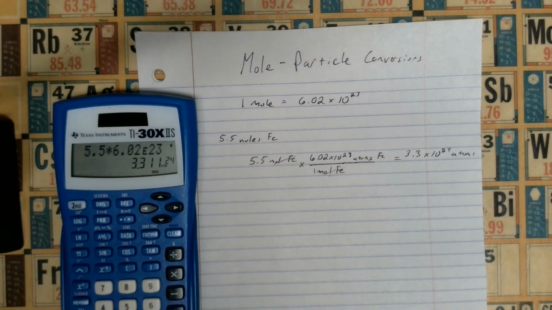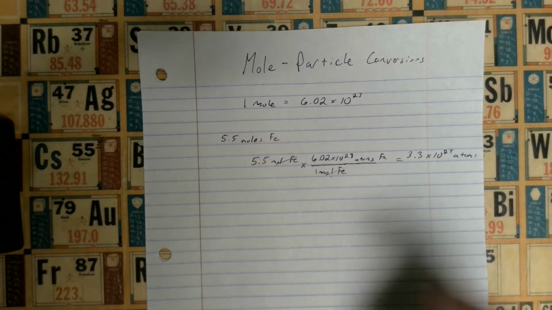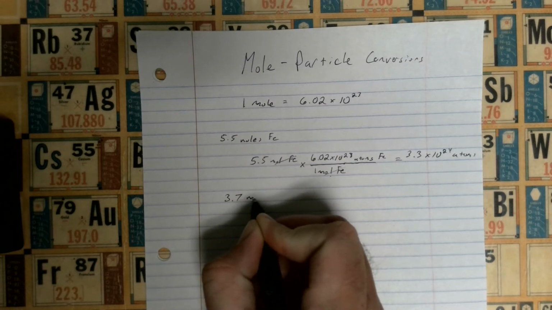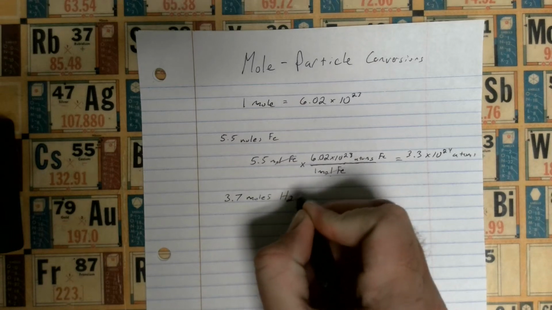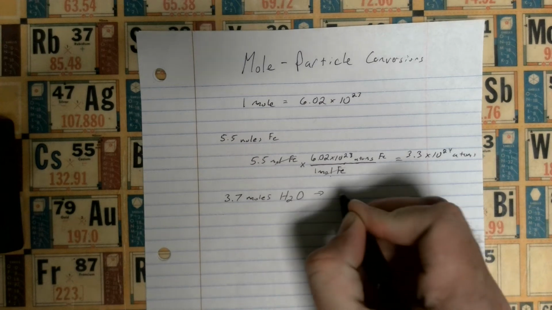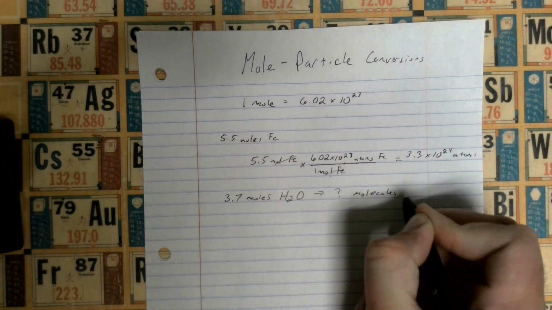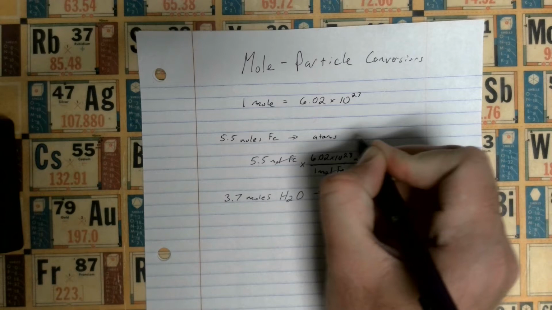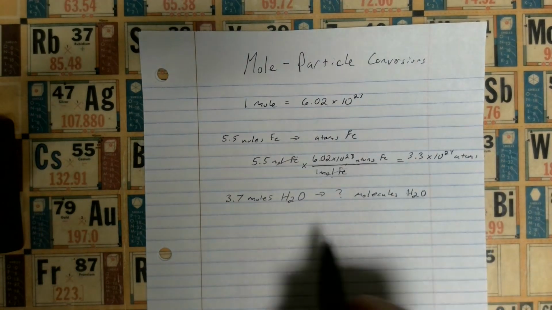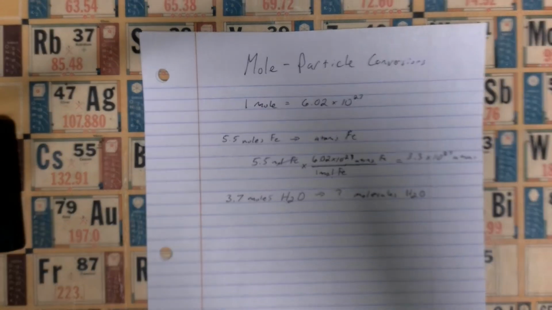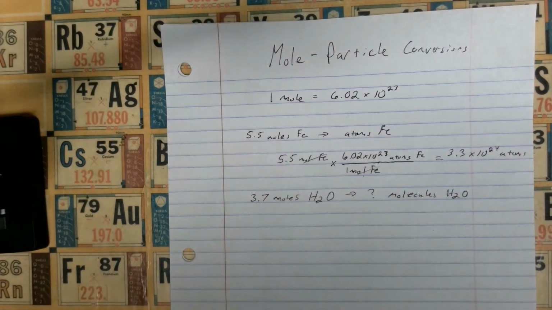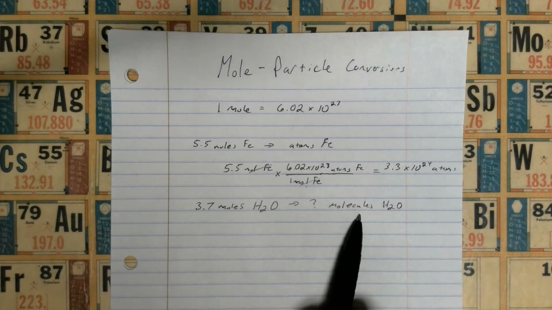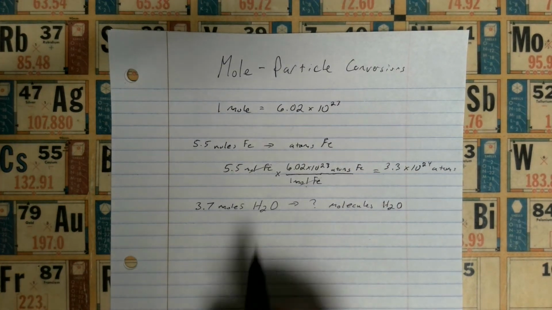Okay, so let's do another one. If I have 3.7 moles of water, I want to know how many molecules of water that is. Up here we were going to atoms. So in this one I'm going from moles to molecules. So it's going to be a similar process. I'm still going from moles to molecules, moles to particles. So it'll be similar to the one we did up there.